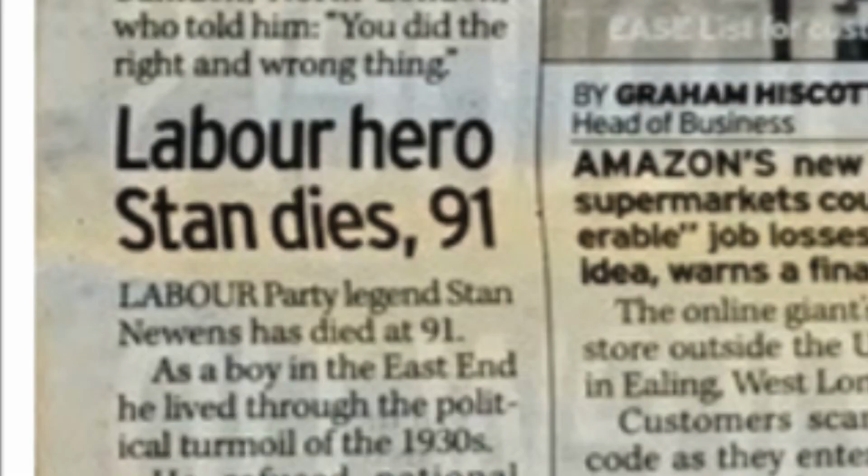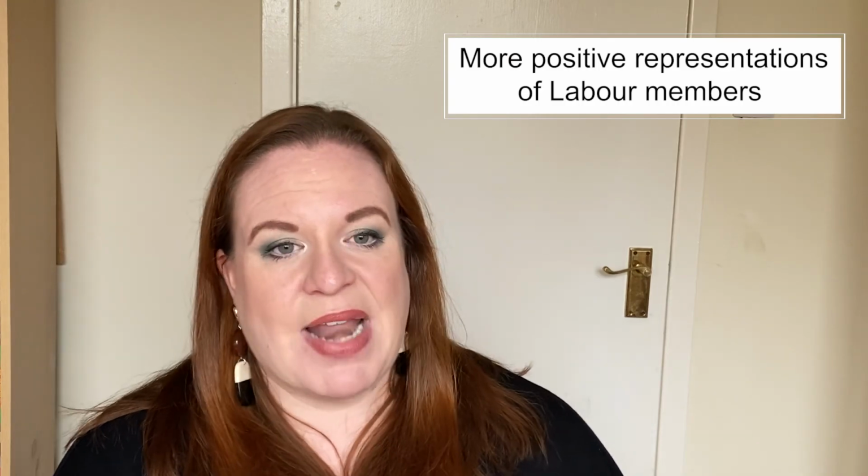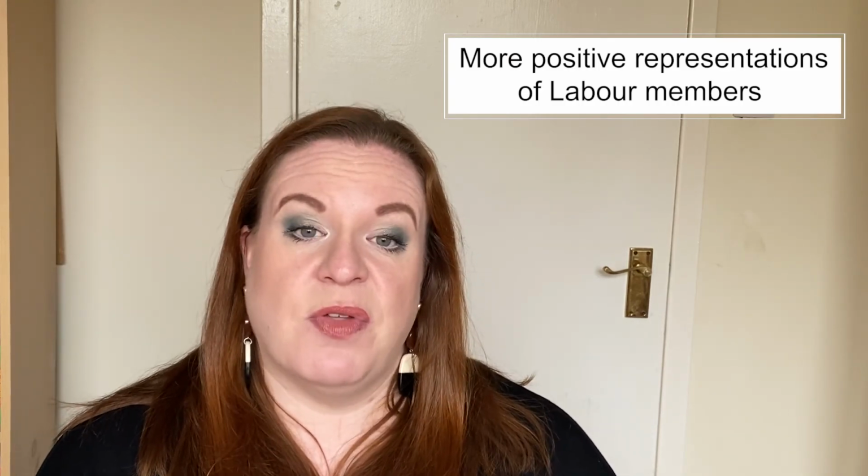On the left-hand side, you'll also see a mini article down the side here focusing on what it calls a Labour hero. So again, quite positive language about Labour, and that contrasts to the negative language about the Conservatives that was on the front cover.